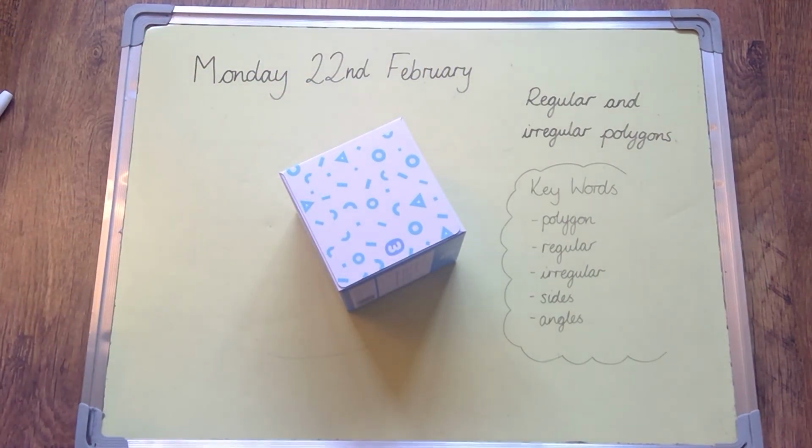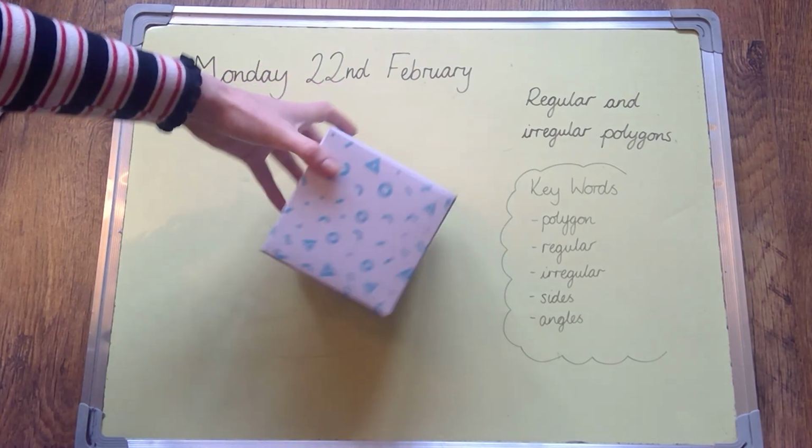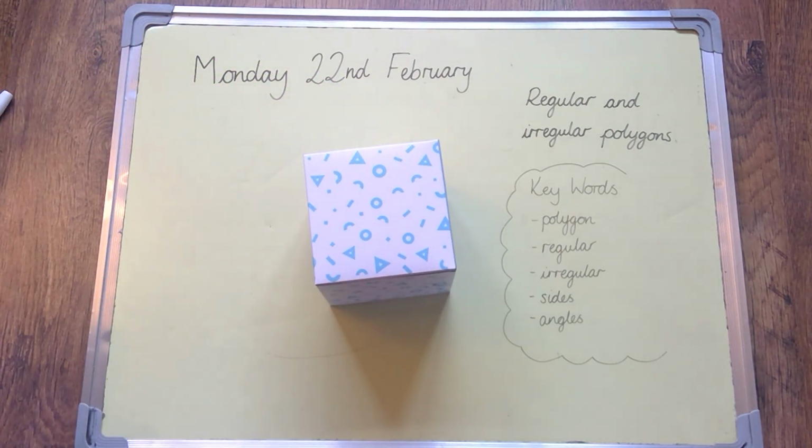Okay, so we're going to be looking today as well at how the different 2D shapes can make up different 3D shapes. So as I said, this particular shape, the cube, is made up purely of squares, and so because every single side is a square, that means that this is a regular 3D shape. Other examples could be a tetrahedron, which is a 3D triangle shape. So it's a pyramid with a triangular base at the bottom.